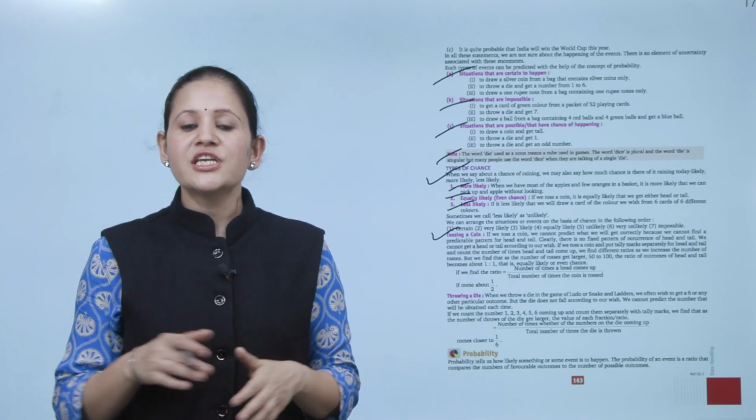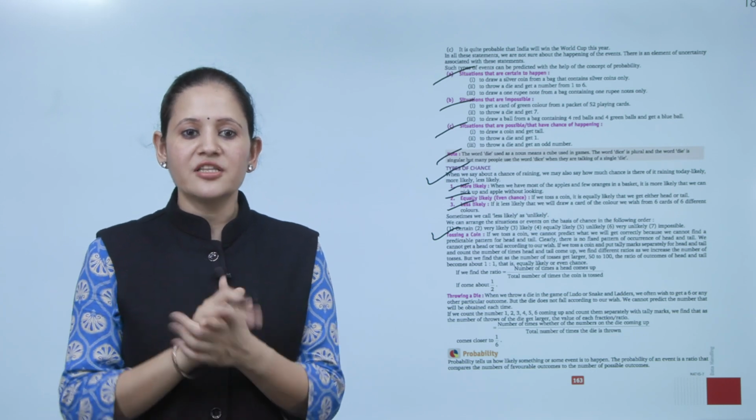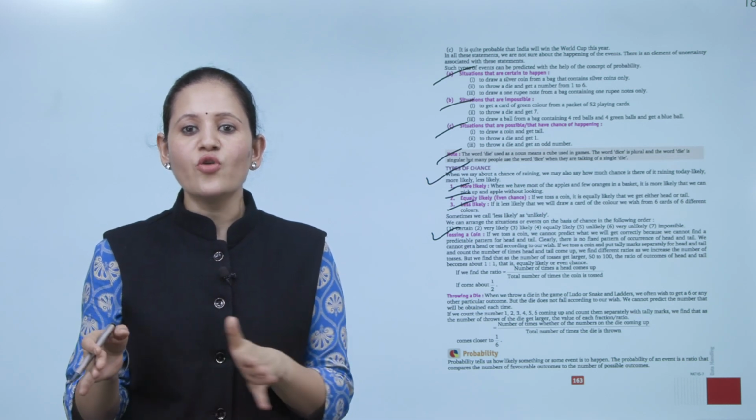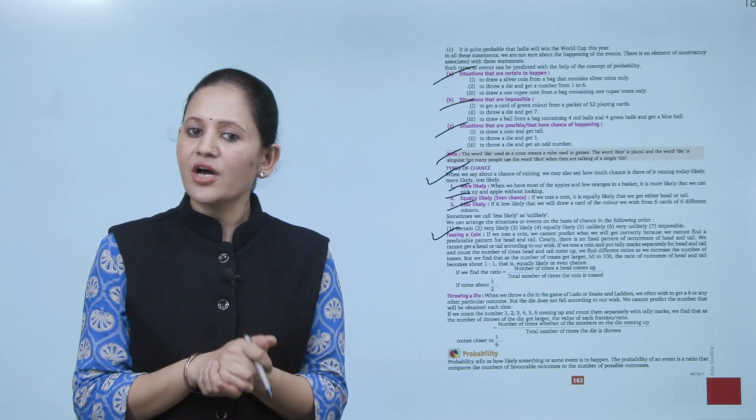If we toss a coin, we cannot predict what we will get correctly because we cannot find a predictable pattern for the head and tail. Clearly, there is no fixed pattern occurring in head and tail. We cannot get the head or tail according to our wish.